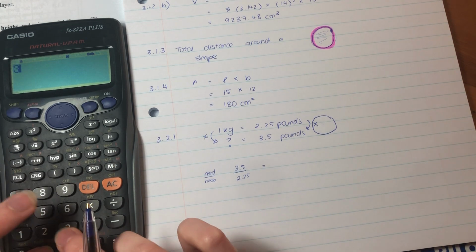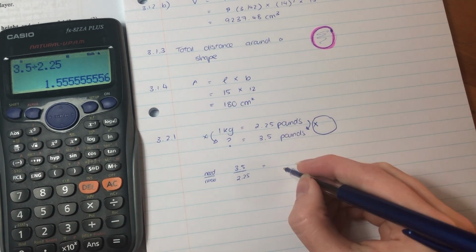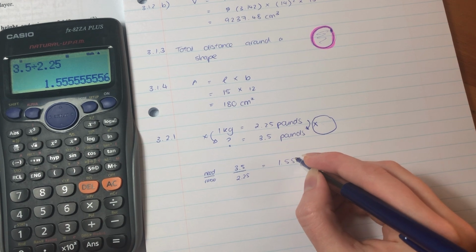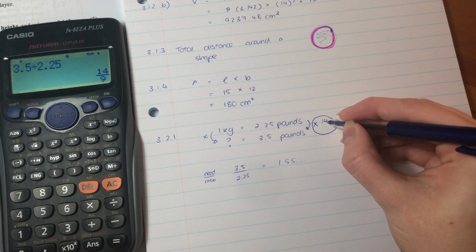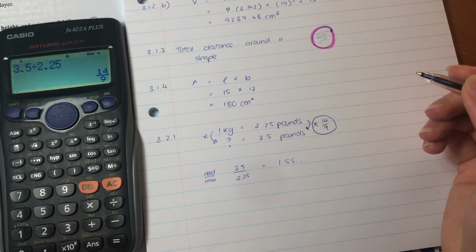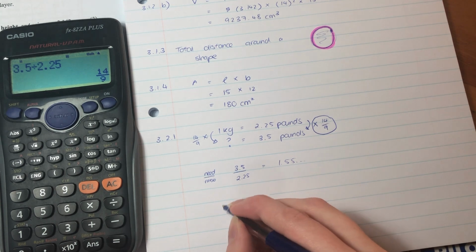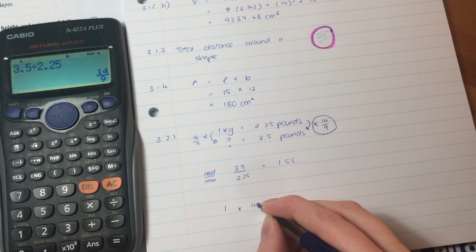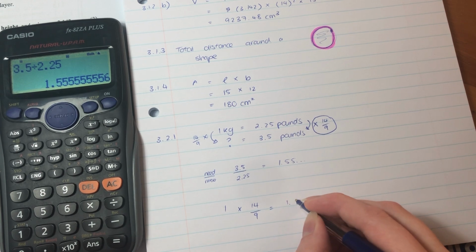So we say 3.5 divided by 2.25. It gives us 1.55 forever. Now we know that we need to multiply both sides by that. Then we say, 1 kg times 14 over 9 gives me 1.5.